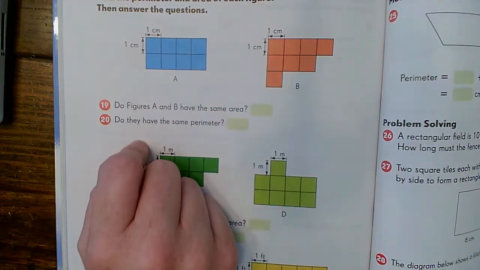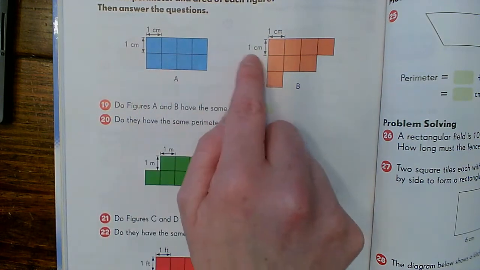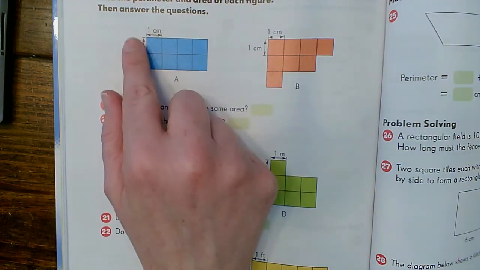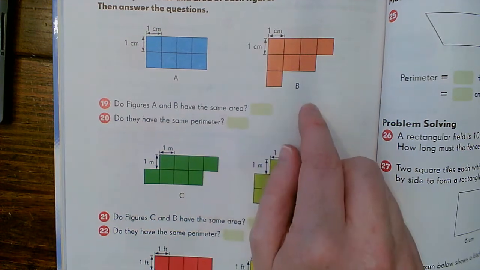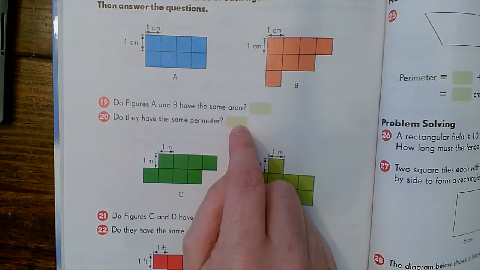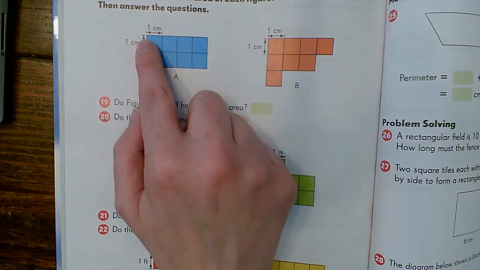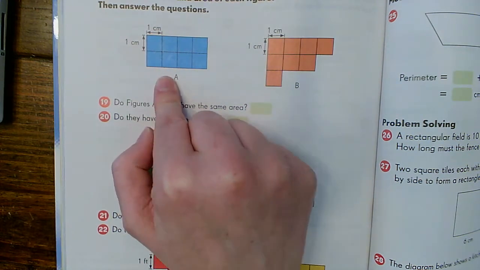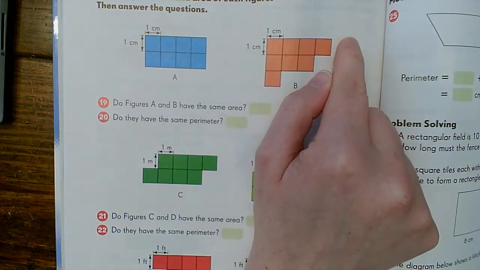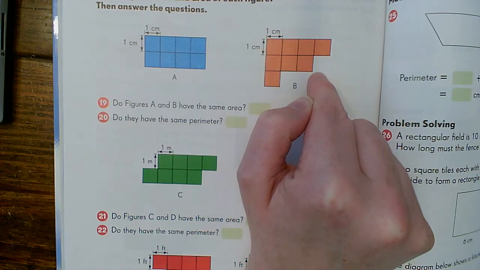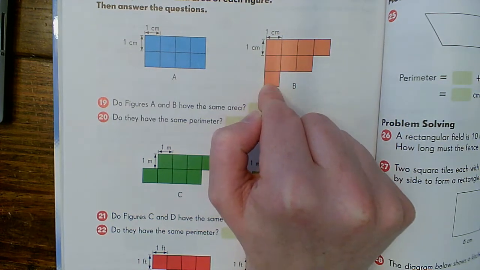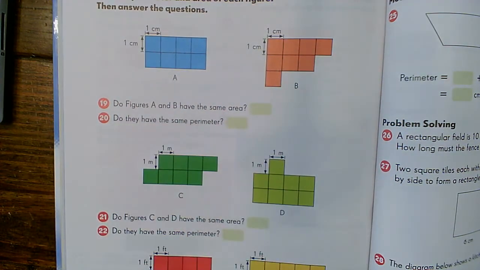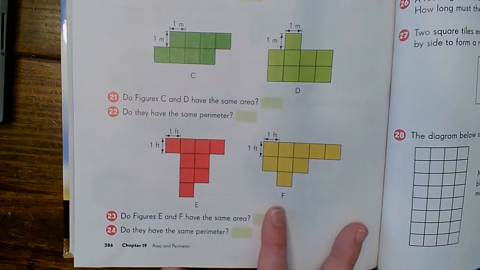Answer the questions. Do figures A and B have the same area? Well, they're both centimeters. That's the first thing you should check. This has 8, and B also, let's see, has 8. So yes, they have the same area. But do they have the same perimeter? No. 2 plus 4 plus 2 plus 4 is 12. 3 plus 4 is 7, 8, 9, 10, 11, 12, 13, 14. So 12 and 14 are not the same. They do not have the same perimeter.